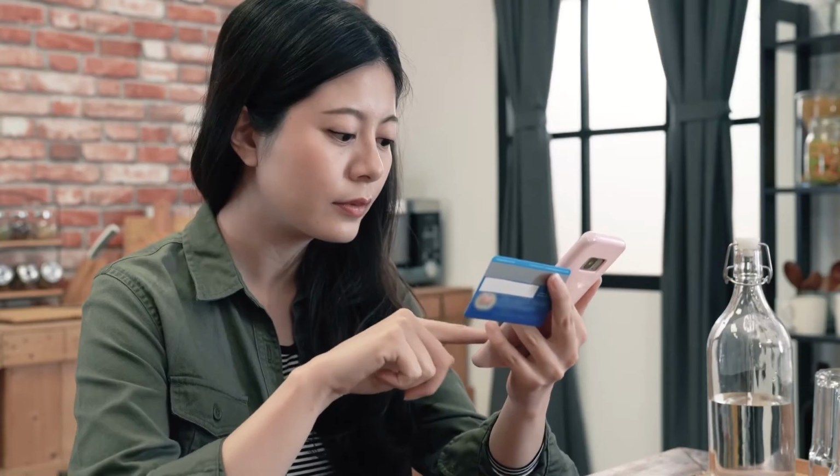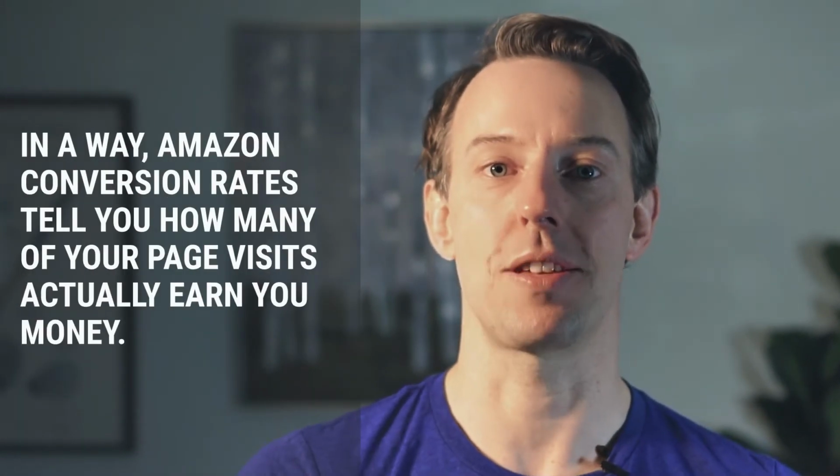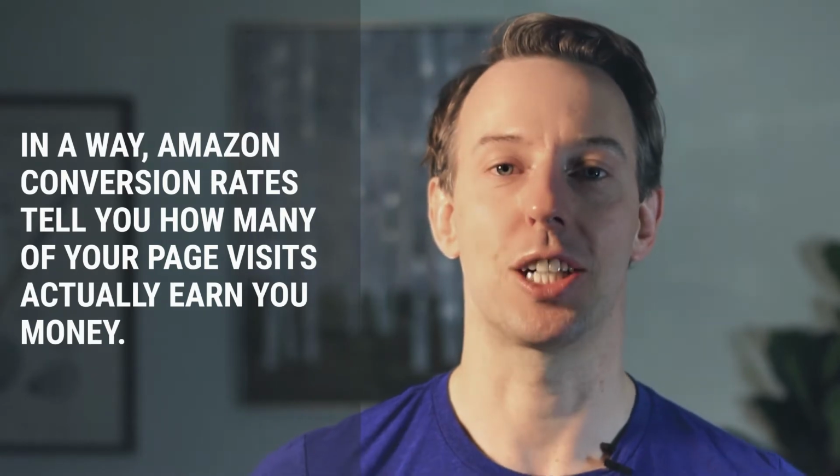Put simply, Amazon conversion rates are a metric used to measure the number of page visits relative to the number of people who actually buy from you. In a way, Amazon conversion rates tell you how many of your page visits actually earn you money.